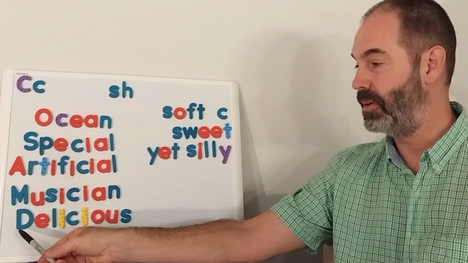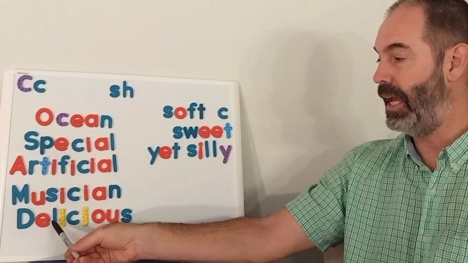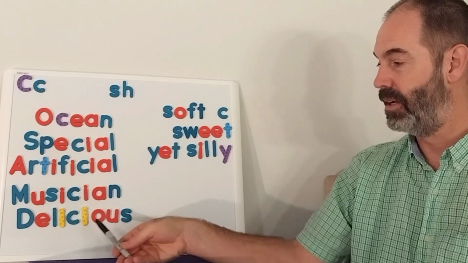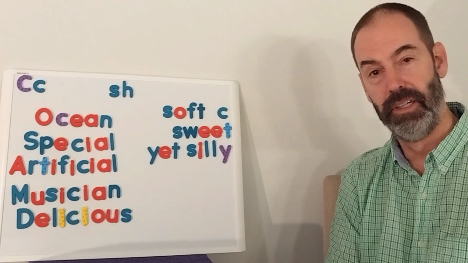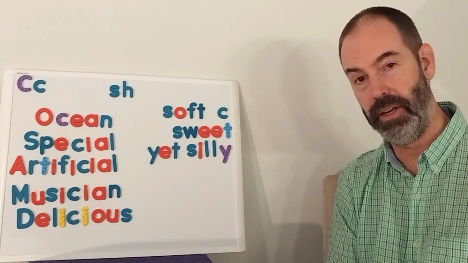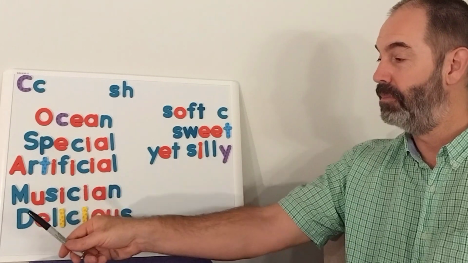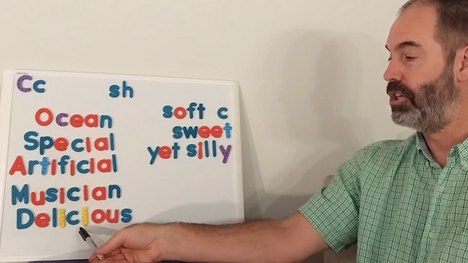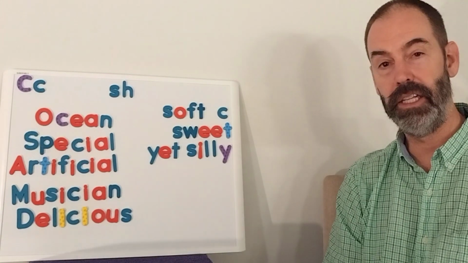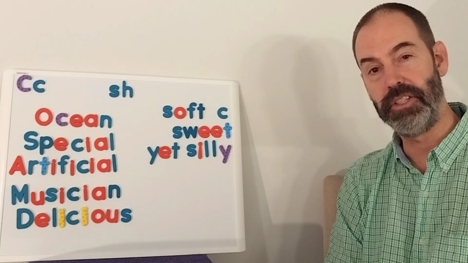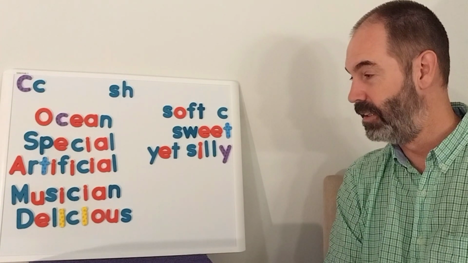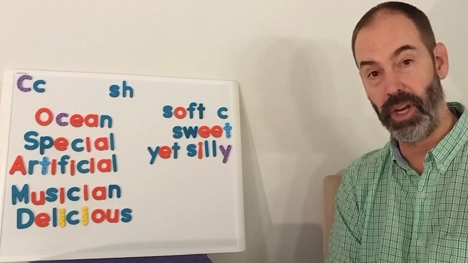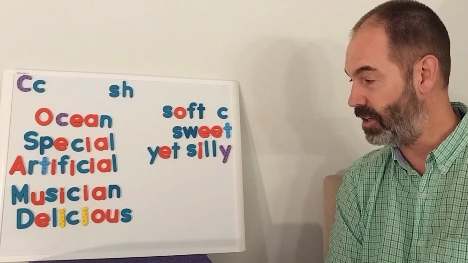Let's try the last one. D-E-L-I-C-I-O-U-S. I had to use yellow eyes on this one because I ran out of red. Can you believe it? But that's what they are. Delicious. The cake is delicious. Delicious is a wonderful word, but it is so complicated and it doesn't really look like itself.